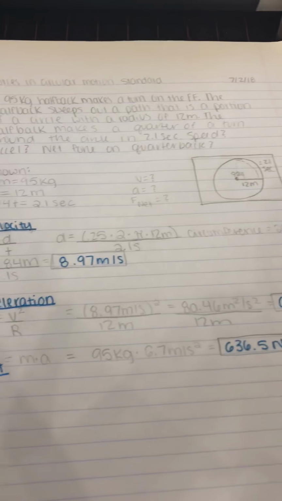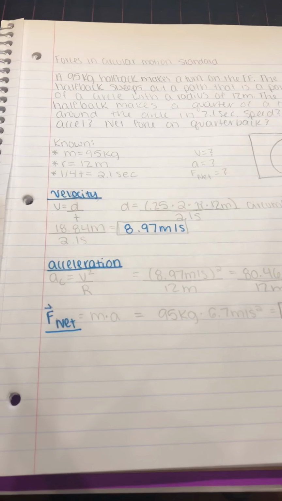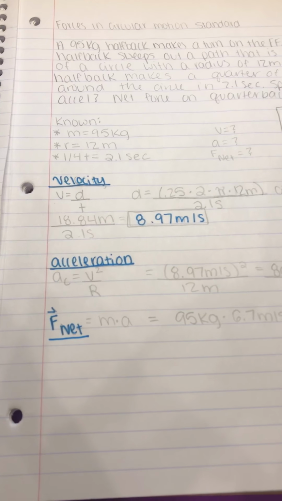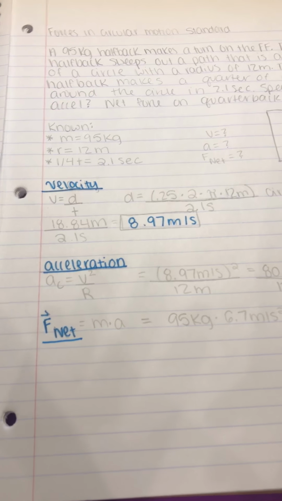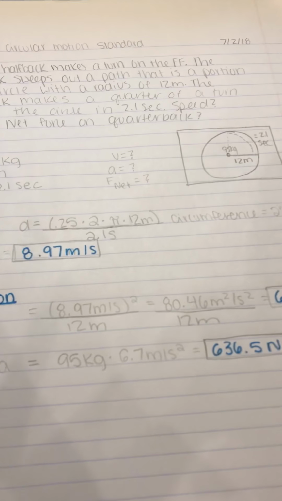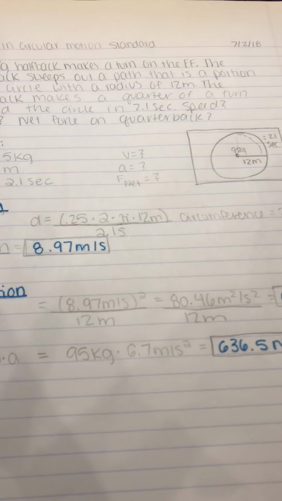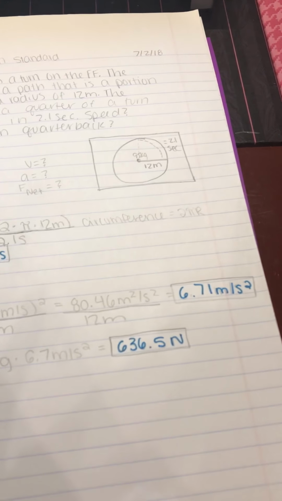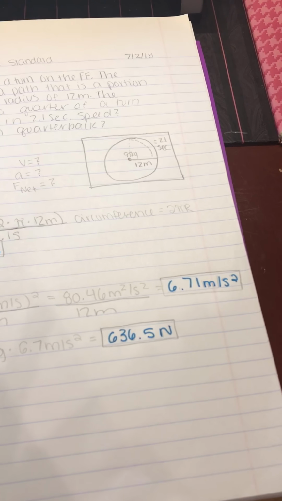Now the last portion of the question asks us to find the total net force. The equation for the net force for a vector is mass times the acceleration. So we know his mass, which is given to us, is 95 kilograms. We just found the acceleration, which is 6.7 meters per second squared, which is going to give us a total of 636.5 newtons.